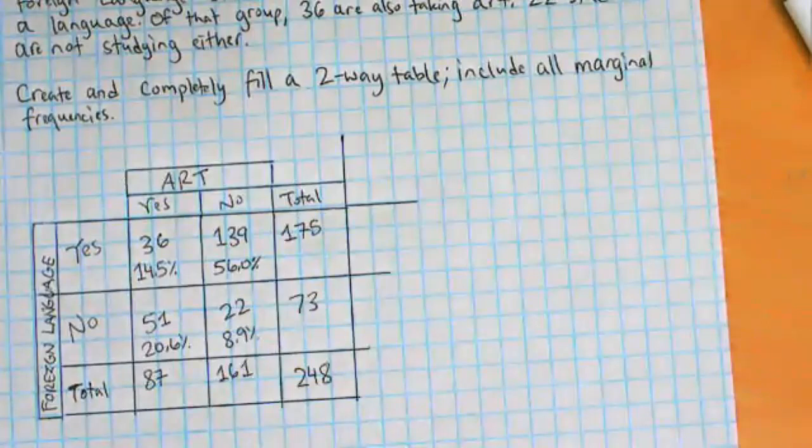And I made a mistake on my calculator, which is unfortunate. So let's do this again. 14.5 plus 56 plus 20.6 and plus 8.9 actually comes out to be exactly 100. I was a little concerned that it would not come out to be exactly 100 due to rounding, but it ended up doing so.